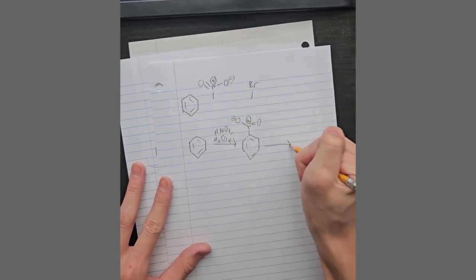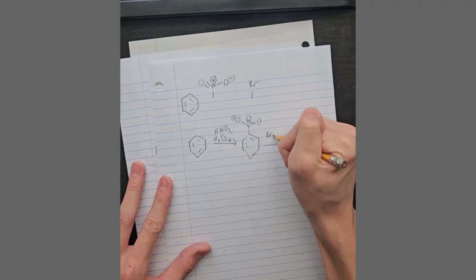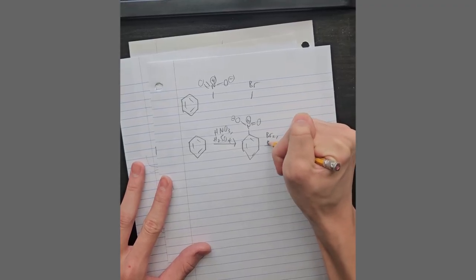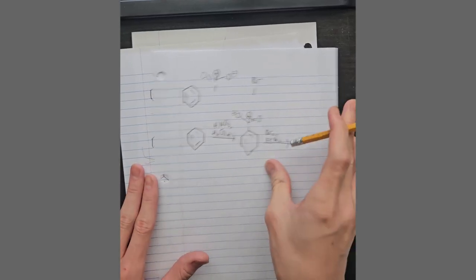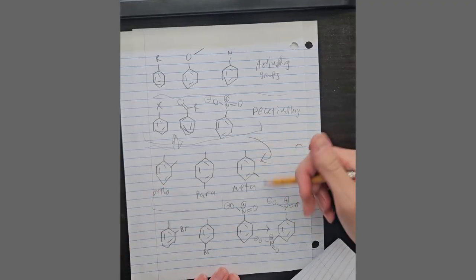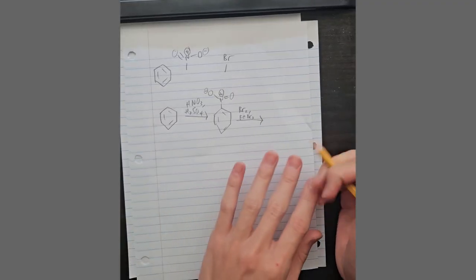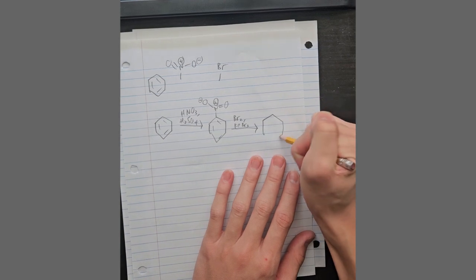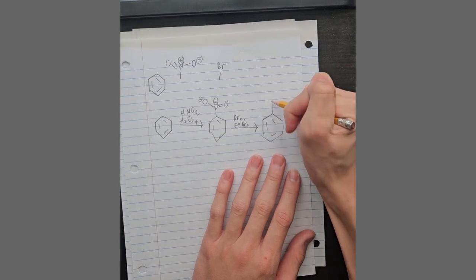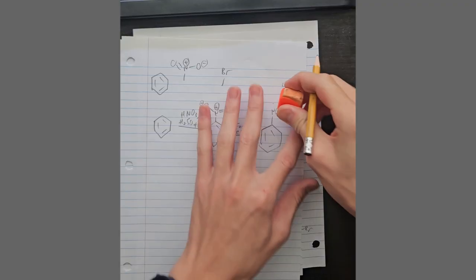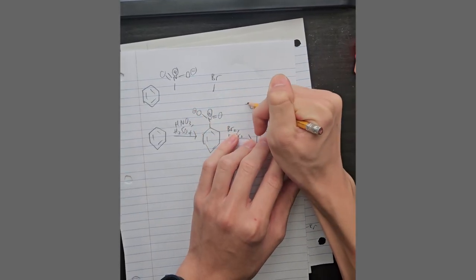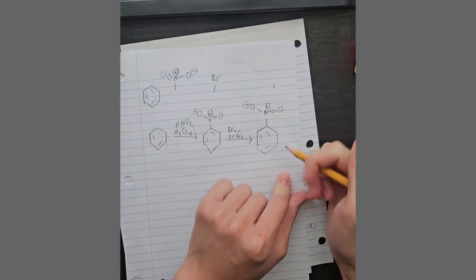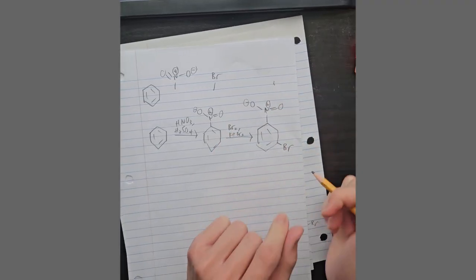And then from here, we do our bromination. Since the nitro is one of our deactivating groups, that's going to orient us to meta. It's going to give us something like this.